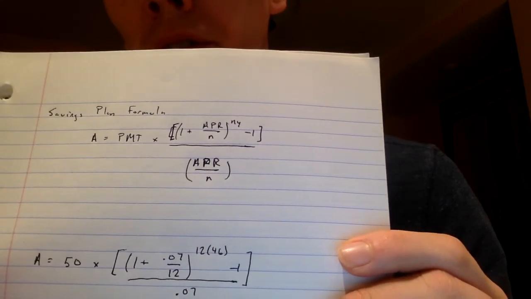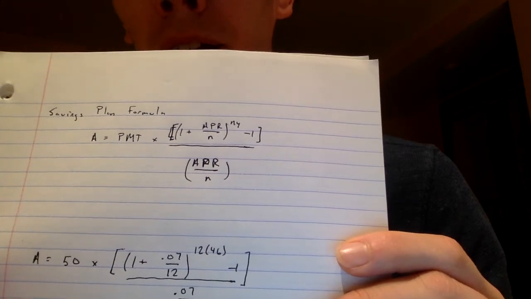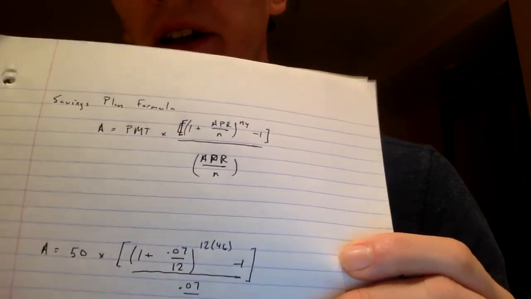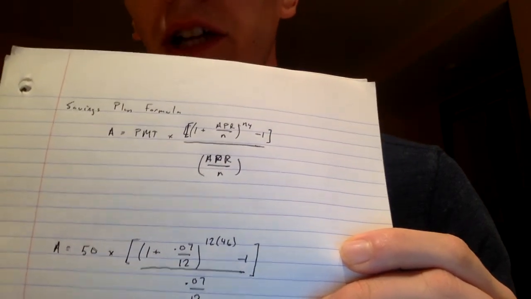The APR is the rate, divided by N, the number of periods in the year. I keep saying periods in the year because our problem deals with each month, right?